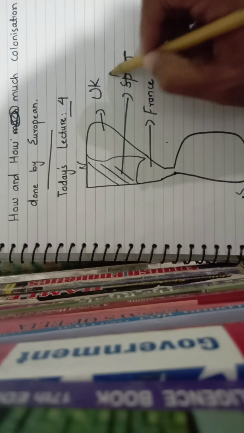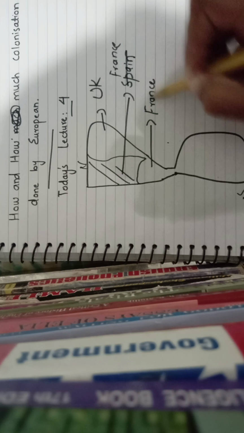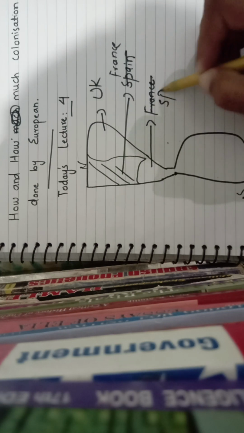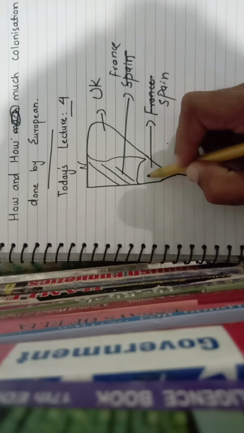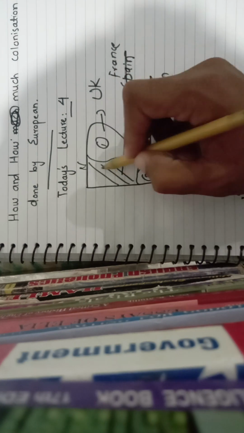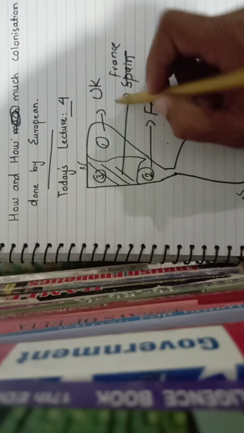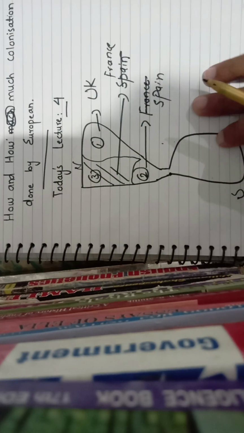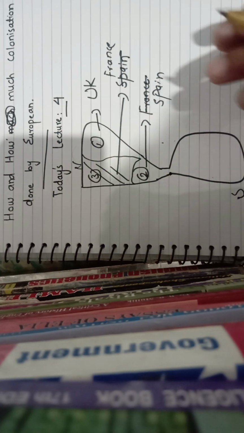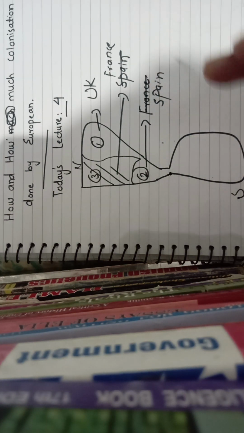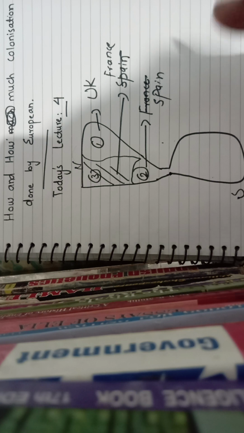Sorry, this was colonized by France and this was colonized by Spain. Okay, 2, 1, and 3. Now we will discuss how much colonization was done by the UK.